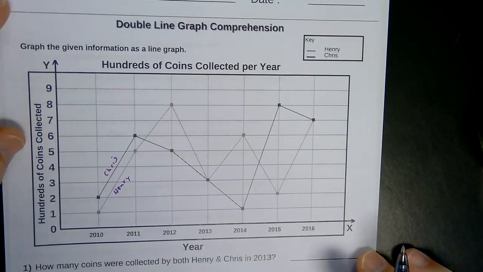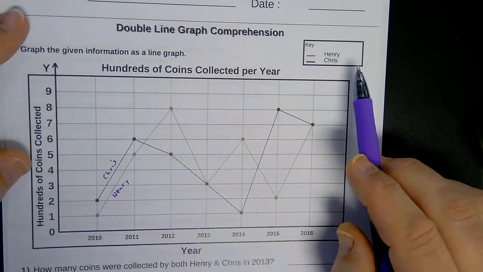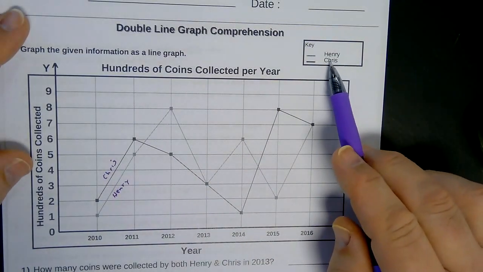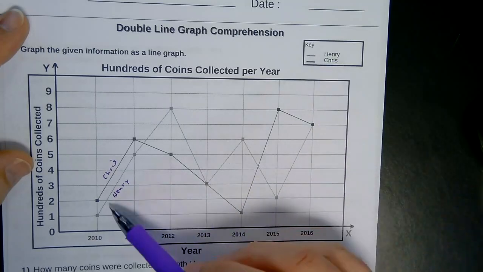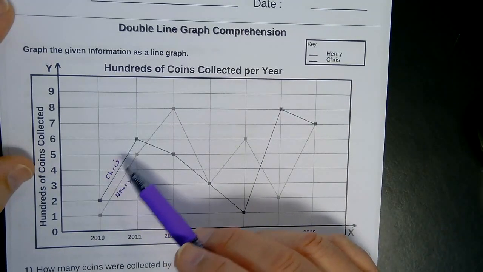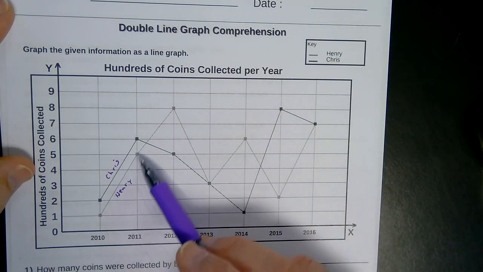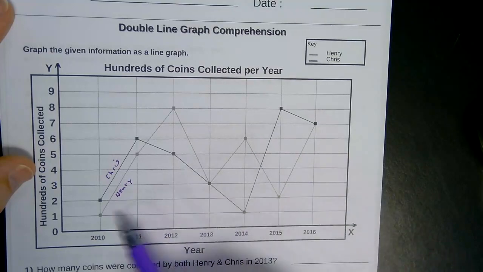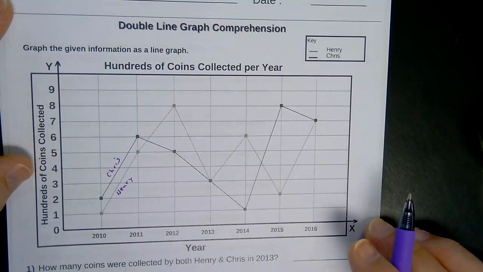Okay, this handout is called the double line graph comprehension, and I'm comparing Henry and Chris. Henry is the lighter color, Chris is the darker color. So on my graph, I'm going to label Chris as the dark one all the way through, and Henry is the lighter one. That way it's easy to see on my graph. I don't have to keep referring to the key. I'm just going to write it in there.